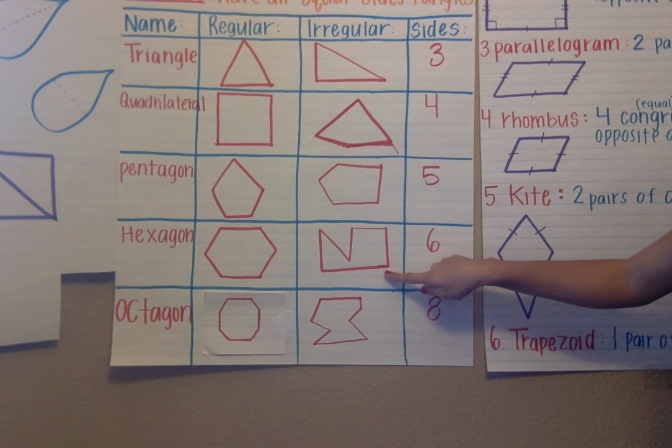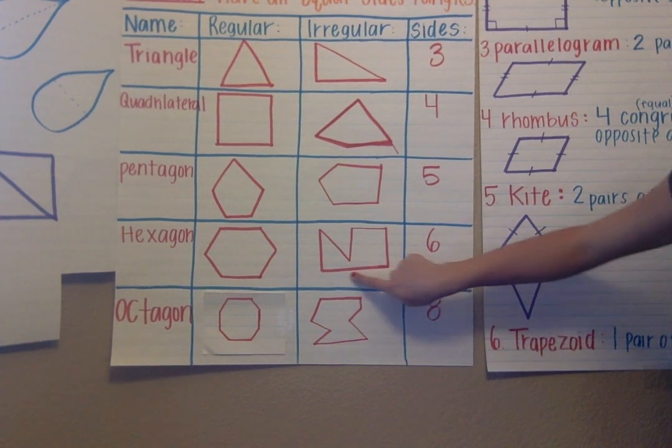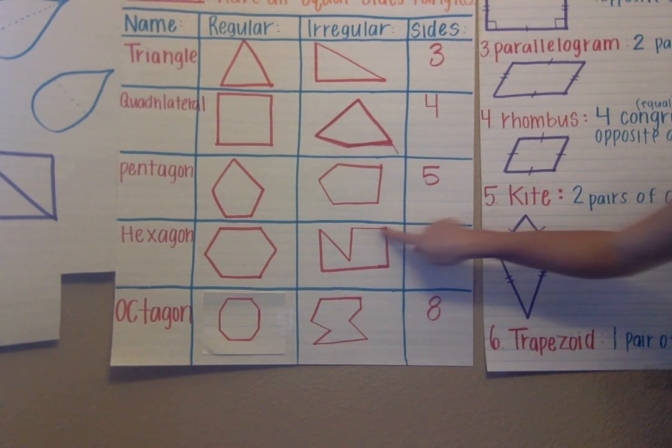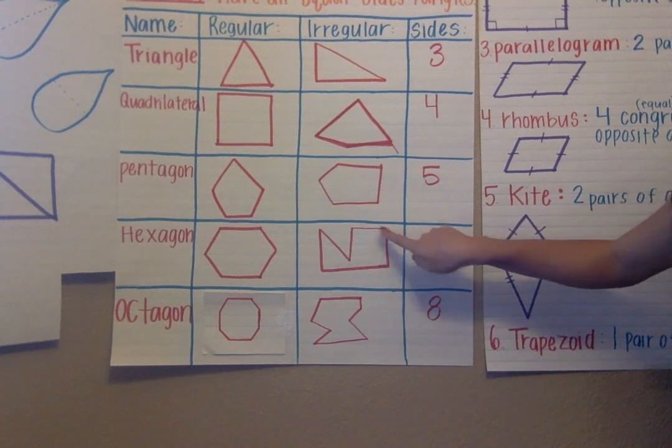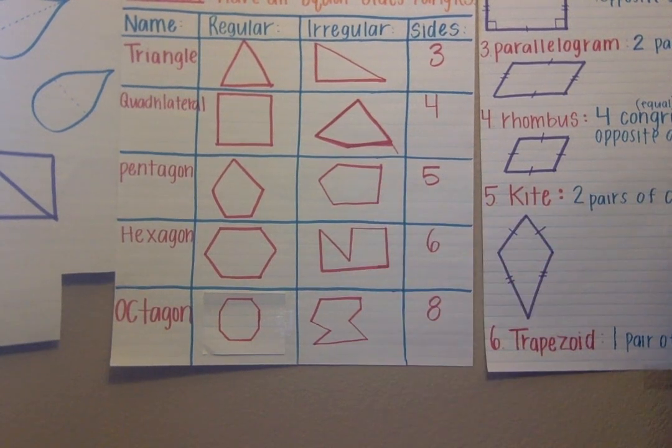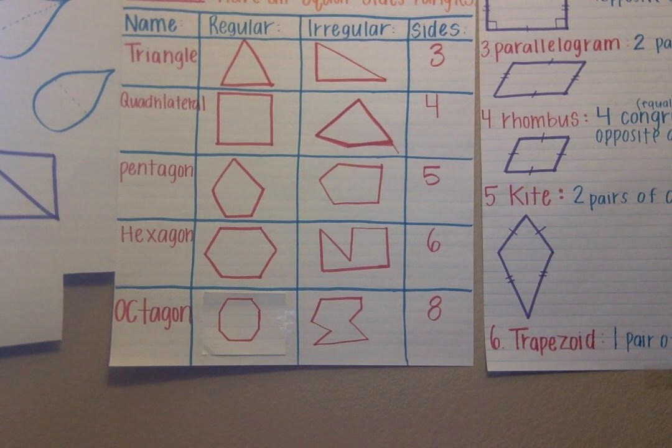So this is considered irregular because all of these sides are not equal. You can tell because this bottom line is much longer than this top one or any of these other smaller ones off to the side. So it's considered irregular. The last one we're going to look at today is called an octagon.